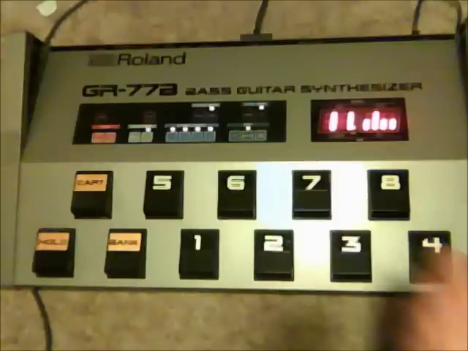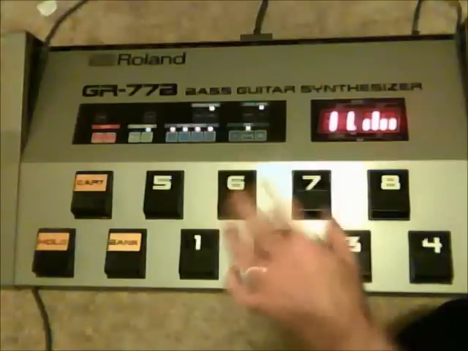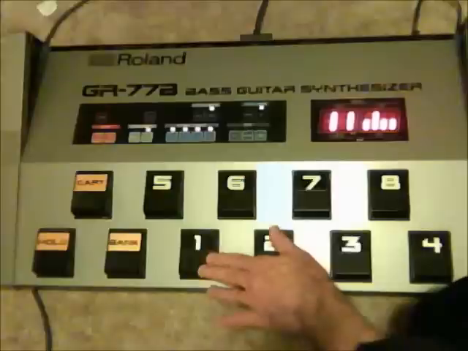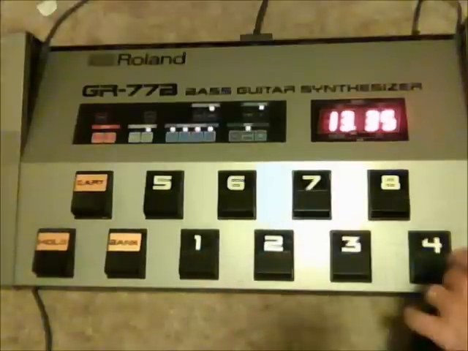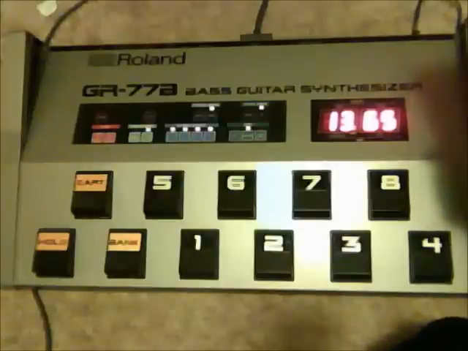For instance, the DCO tuning, so you can tune the actual DCO. The way to do that is, say, with this one, so it's 1, 3. I can then change the parameters again from 0 all the way through to 99. That's the way it tends to work.